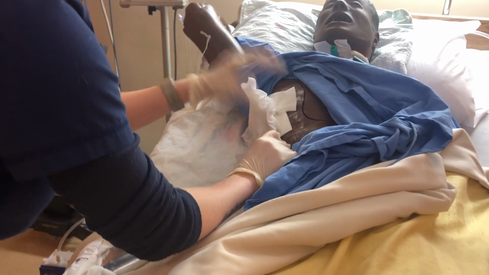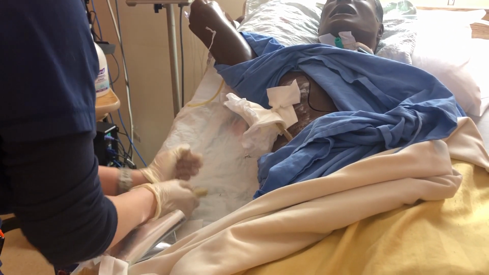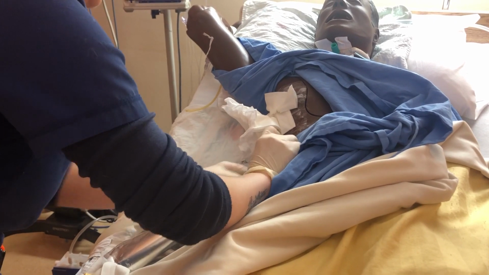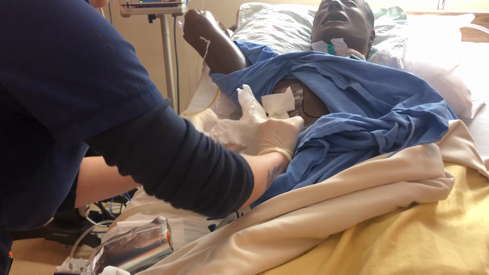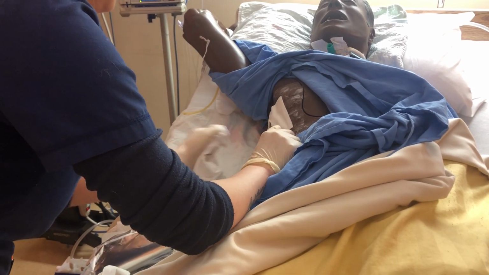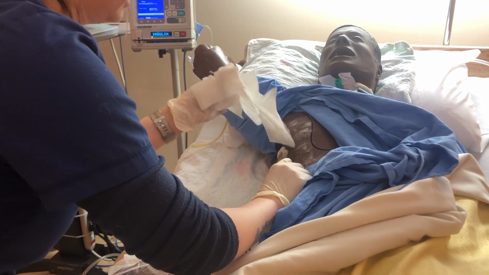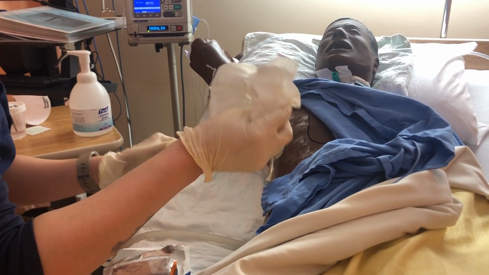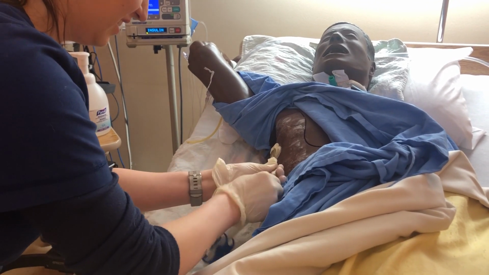Okay. Well, that would stay connected. And we'll just grab the dressing off. I'm assessing for drainage, any unusual drainage. It looks good. This needs to be taped better.